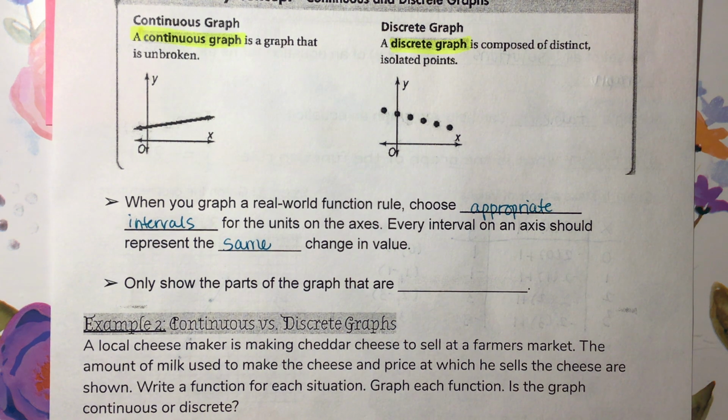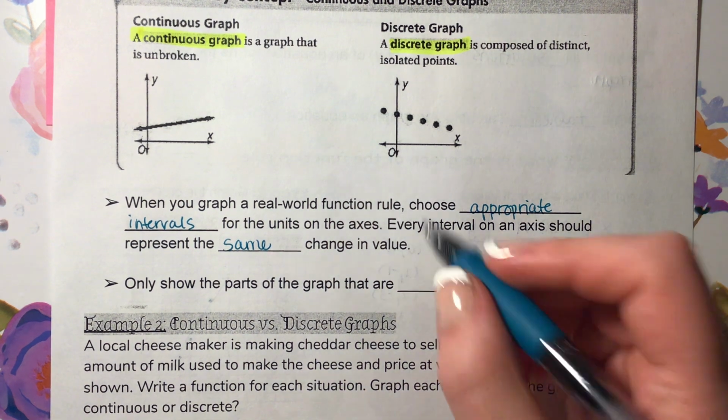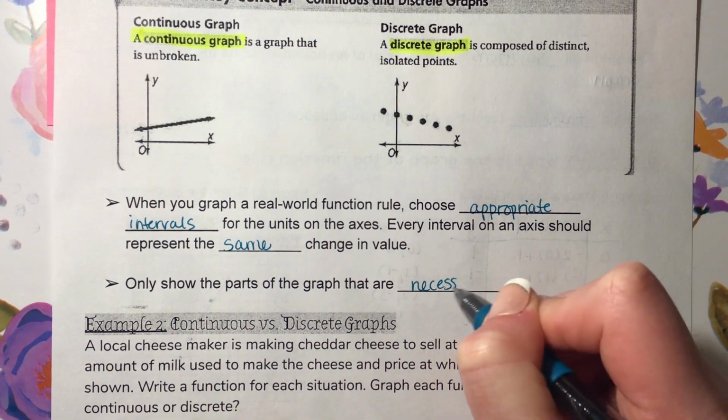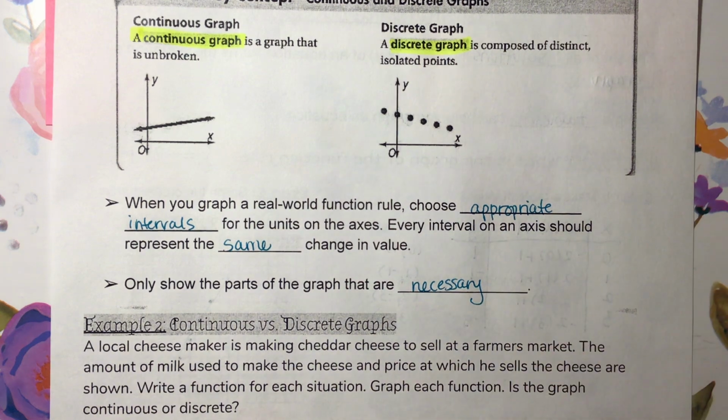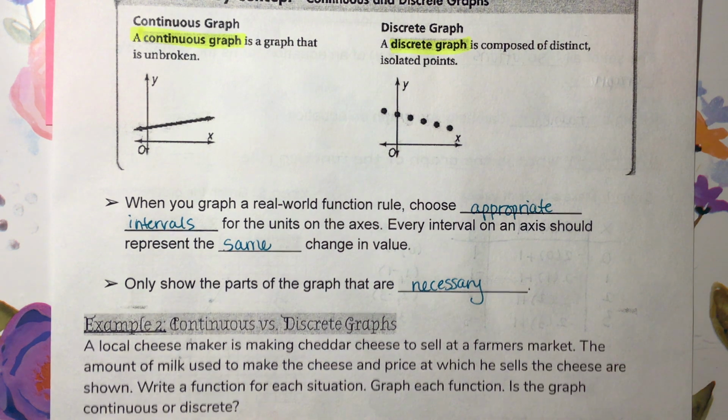So you might have to make your units 100 or something like that. And then we just want to keep it consistent. Our numbers shouldn't be jumping around. And then we also only want to show the parts of the graph that are necessary. So if there are parts of the graph that aren't important to the problem, then we don't necessarily need to show that because it could be confusing for an audience. And if it's not important information, then we shouldn't be showing it.